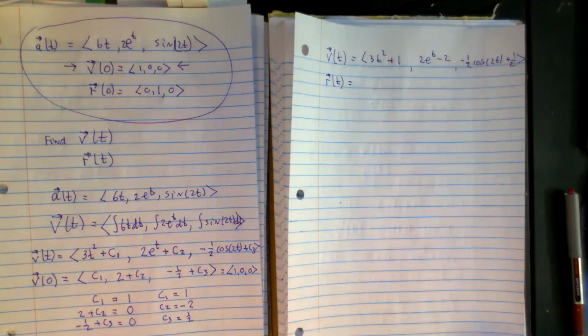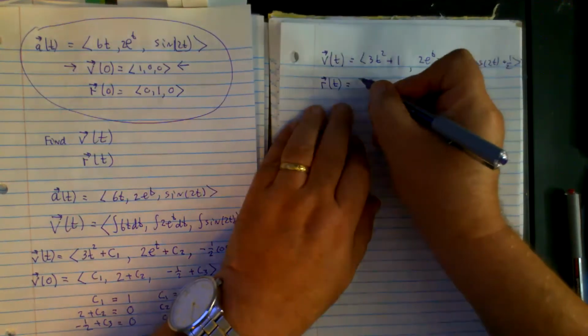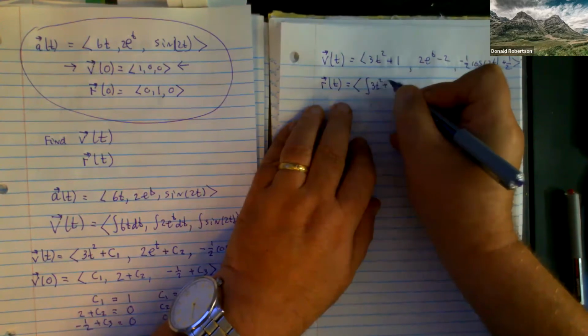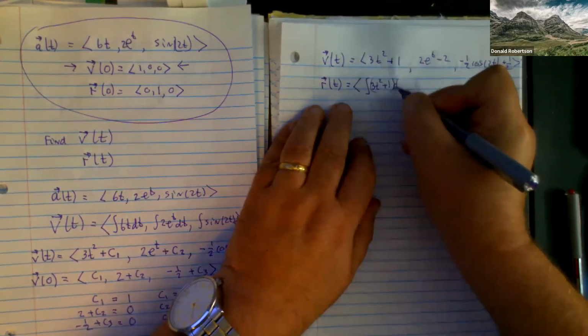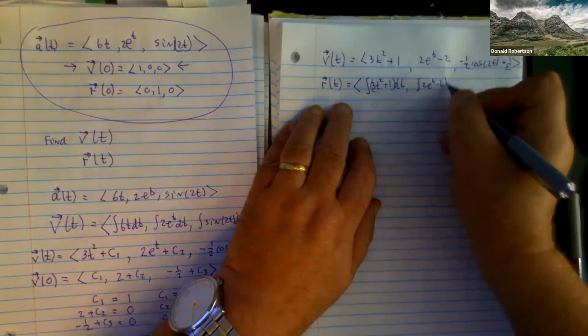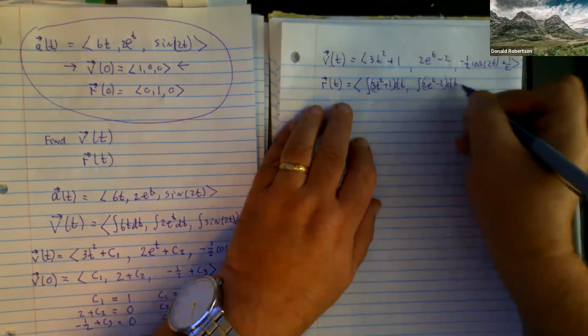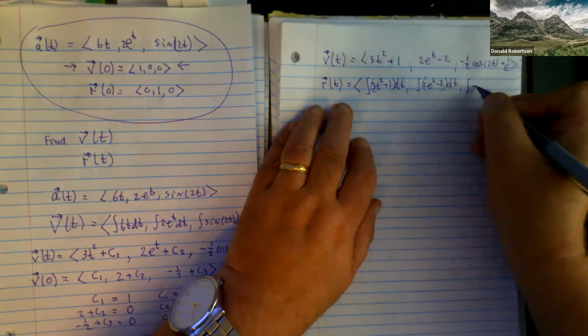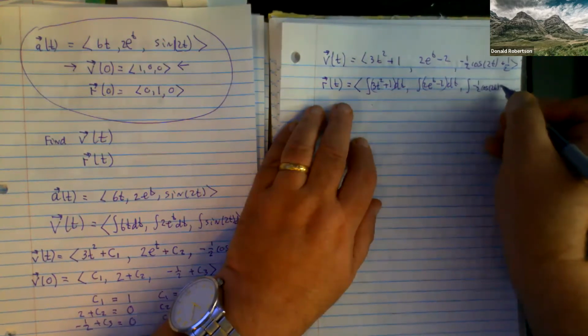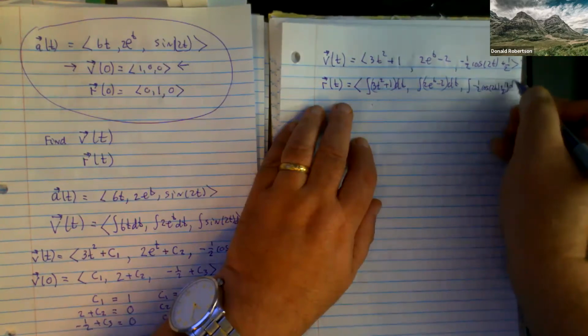Integrate again. I hear you. So the integral of this one, the integral of this one, and the integral of this one.